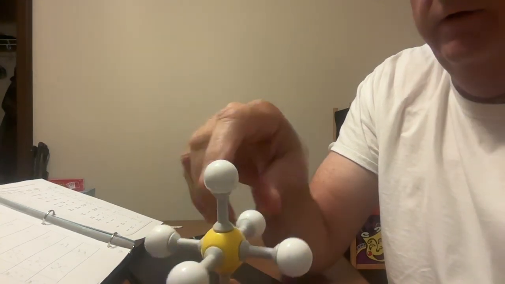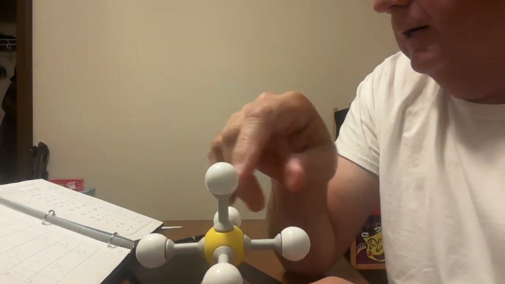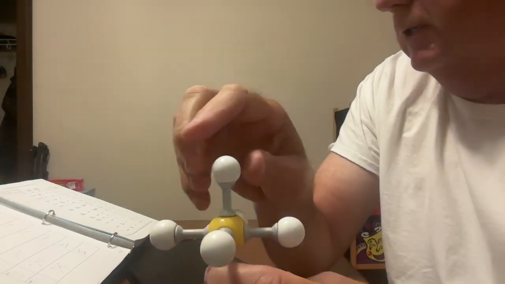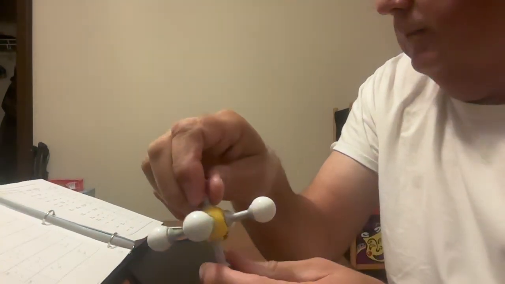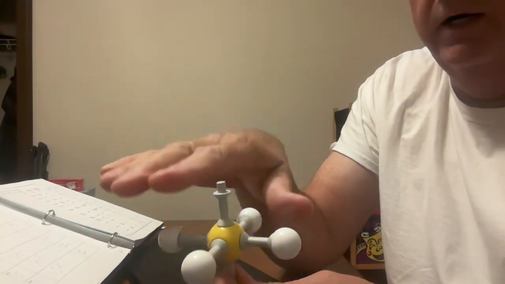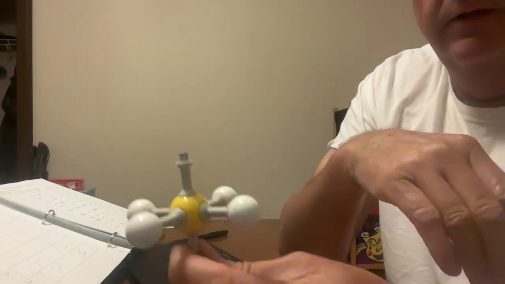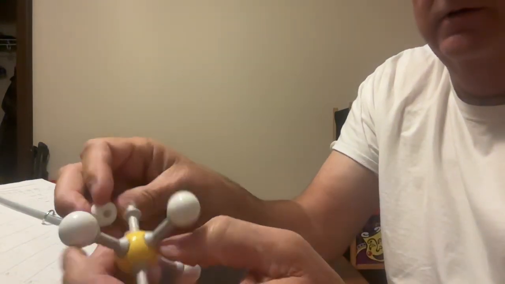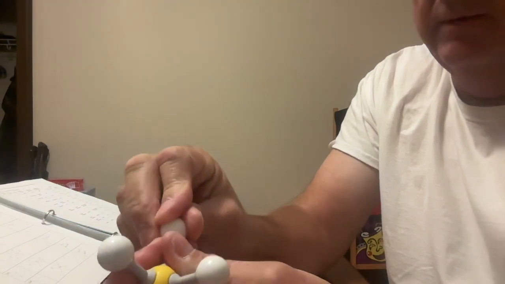And then if we go to the next step down, like XeF4, if we still kept our 6 domains of electrons, but we minus 2 atoms, we end up getting the bottom as a square, and they're all on the same plane, so it's called square planar. All right, so that's how I memorize them.